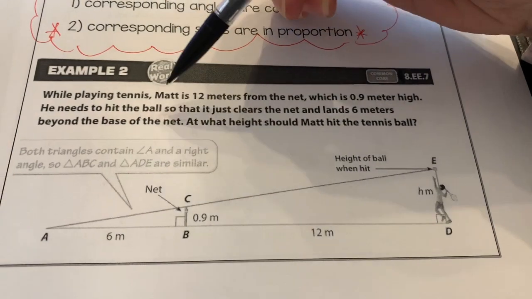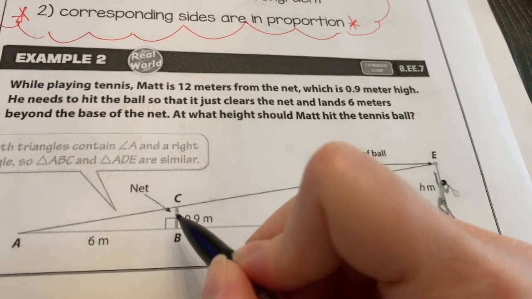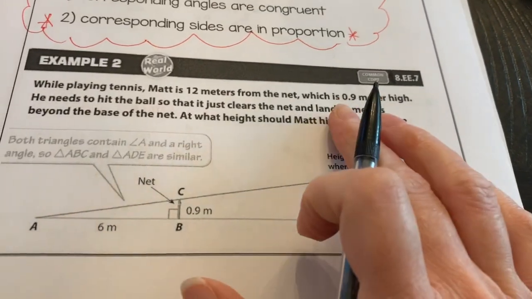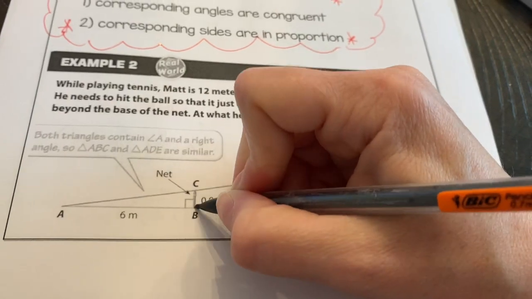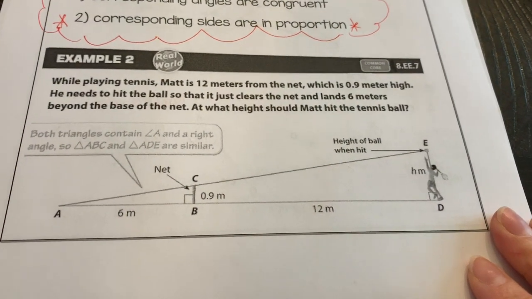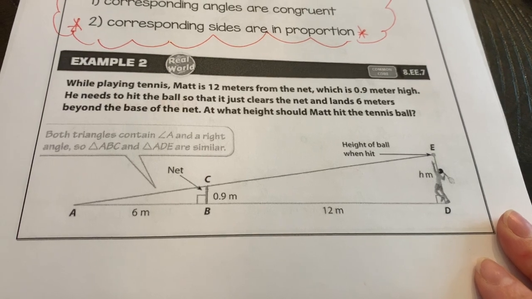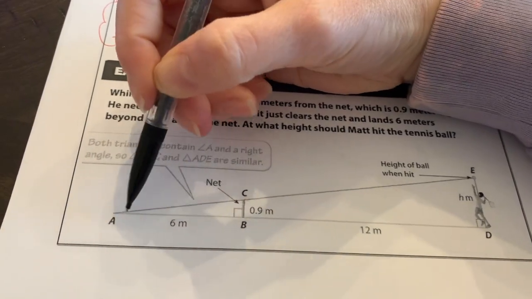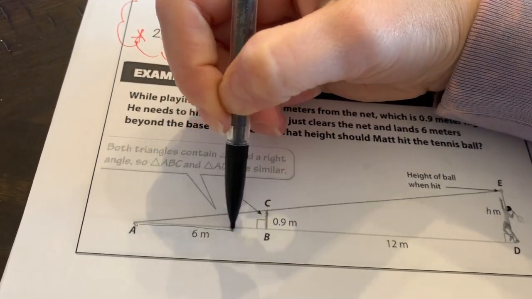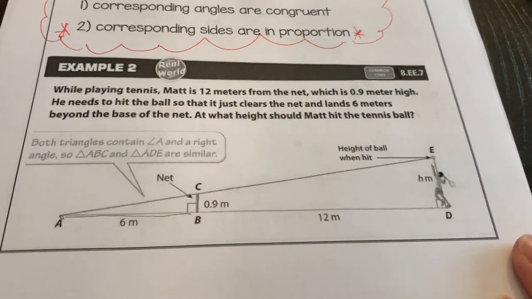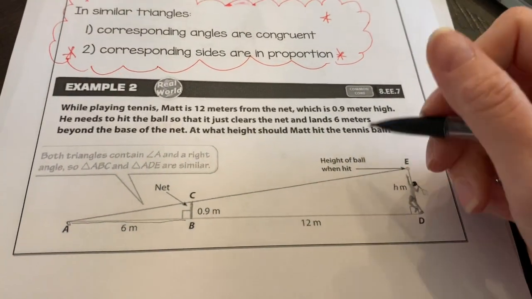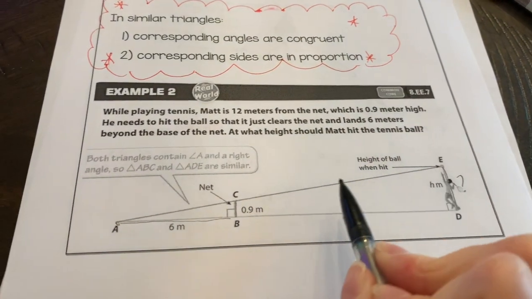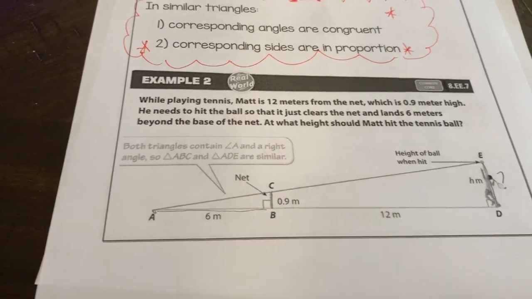While playing tennis, Matt is 12 meters from the net. Here's the net. He's 12 meters away from that, okay? And the net is 0.9 meters high, so this height is 0.9 meters. He needs to hit the ball so that it just clears the net and lands 6 meters beyond the base of the net. So he wants the ball to land here. This distance is 6 meters away from the net. At what height should Matt hit the tennis ball? So we're trying to figure out how high up should he be when he hits it so that this angle is exactly right and it lands 6 meters away.